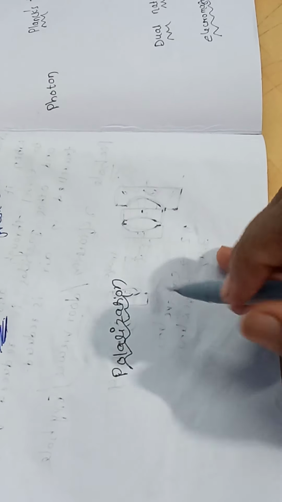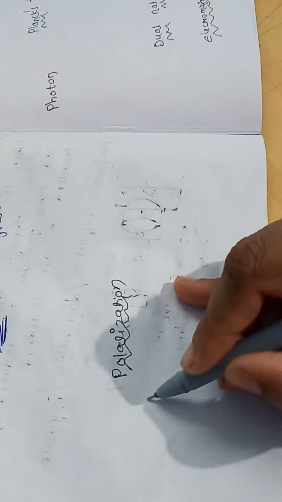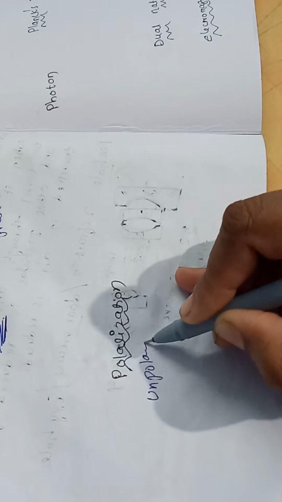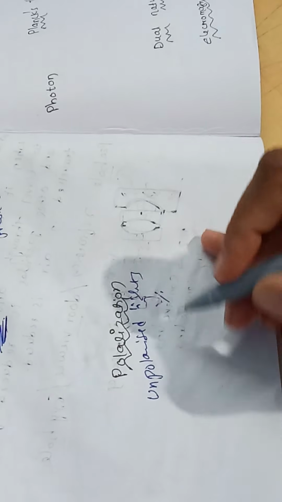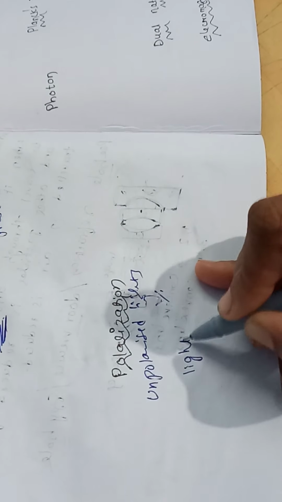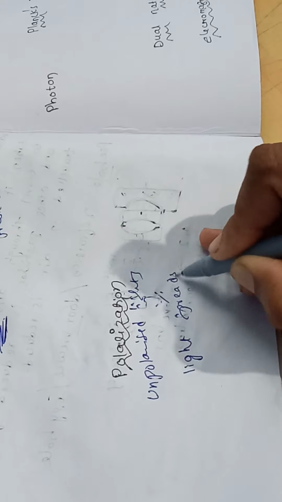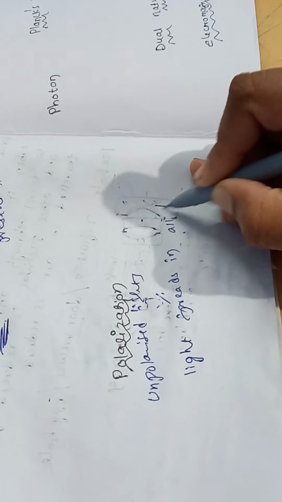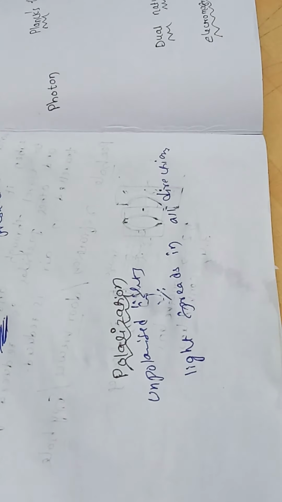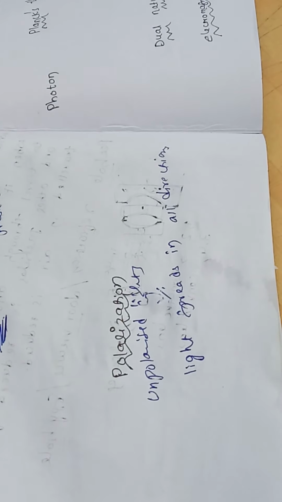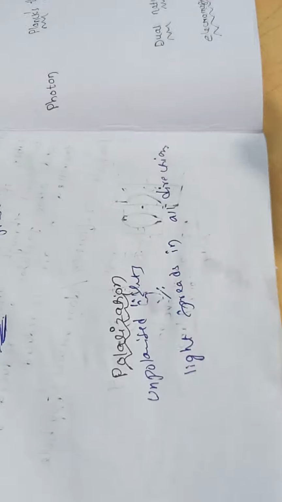So polarization means, whatever lights we are seeing in our home, we call them unpolarized lights. Unpolarized light means light spreads in all directions. Now if we keep a bulb or tube light at one corner of the room, we see the light spreads in the total room, meaning it has the property of spreading in all directions.